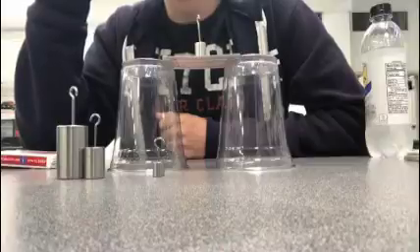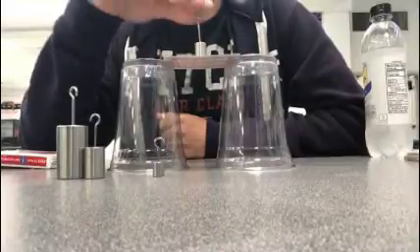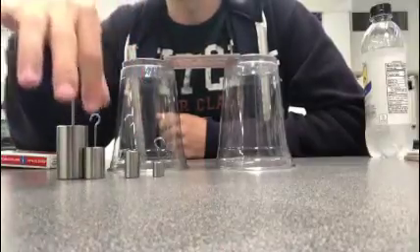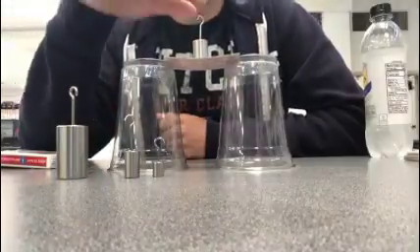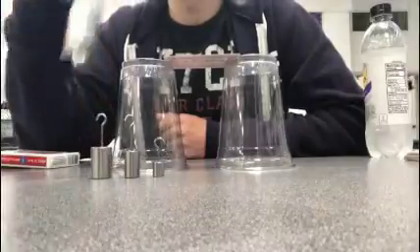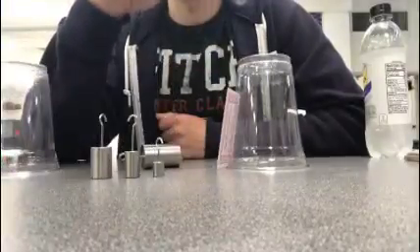The same thing happens for the 20-gram mass. And for the 30-gram mass too. But when I place the 50-gram mass on the card, the force downward becomes greater than the force the card can push upwards, so it falls.